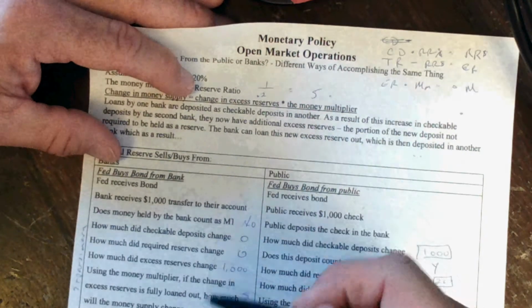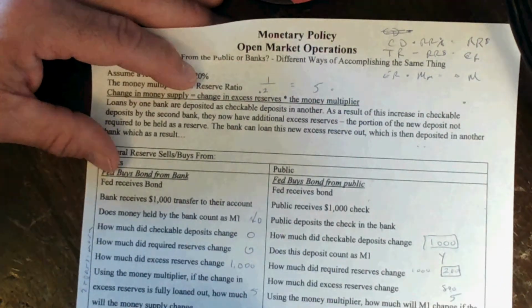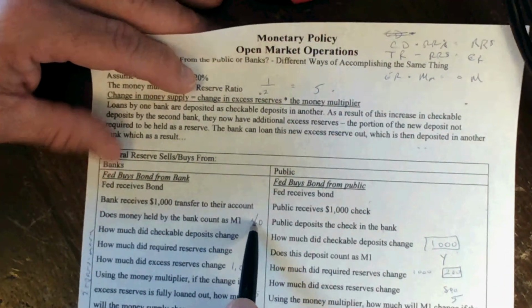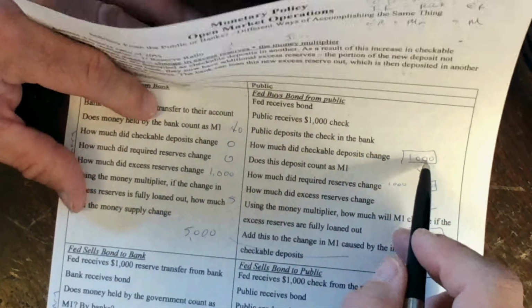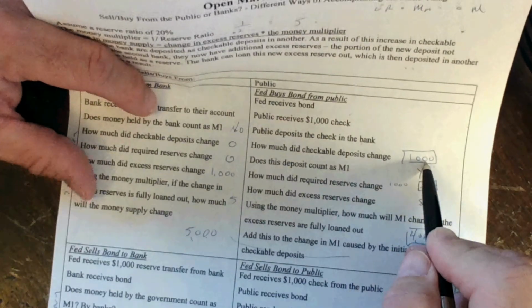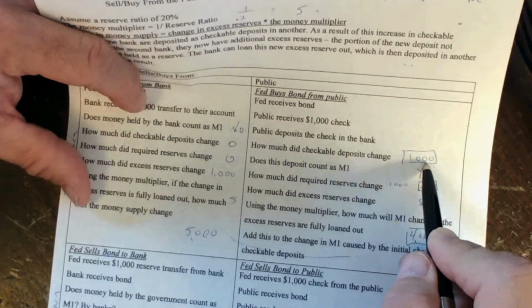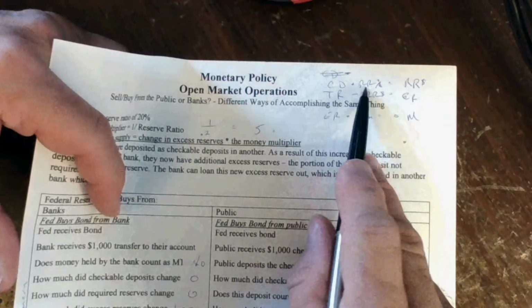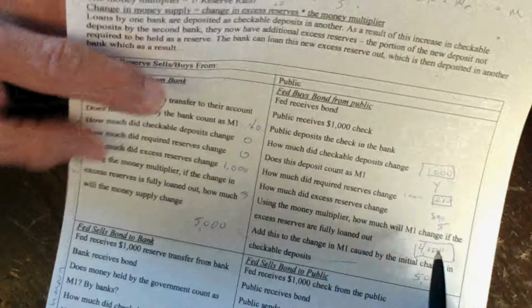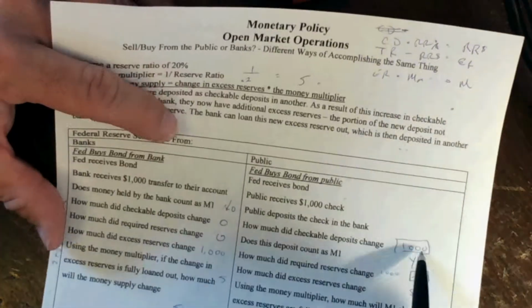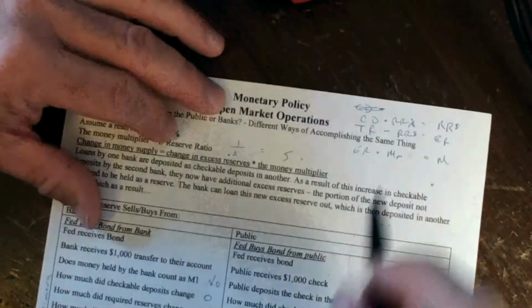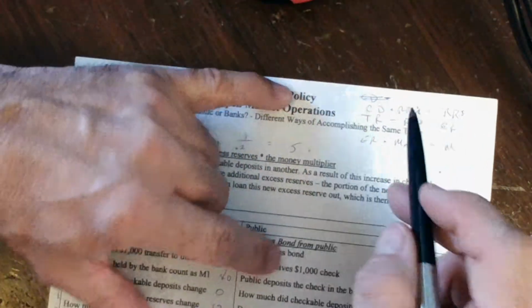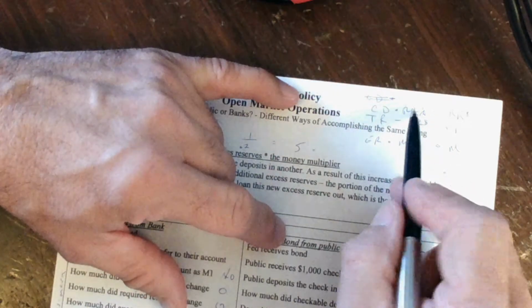When the Federal Reserve buys the bonds from the bank, it doesn't affect checkable deposits, and all of it can be loaned out. So you get $5,000 worth of loans, but no initial change in the money supply. But when the Federal Reserve buys the bonds from the investing public, that counts as checkable deposits, which you then have to apply the reserve ratio to. Only part of it can be loaned out, which results in a smaller change in loans, but the initial deposit counts. And so there's an equivalent $5,000 change.